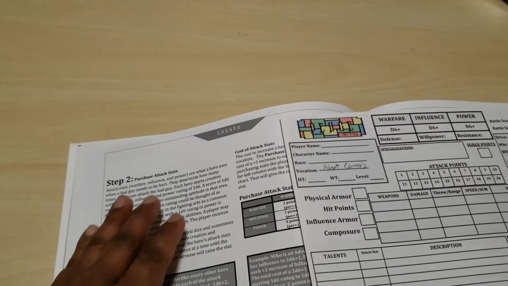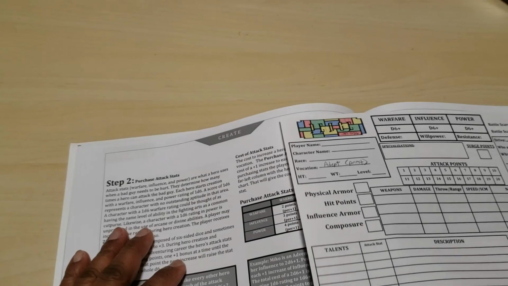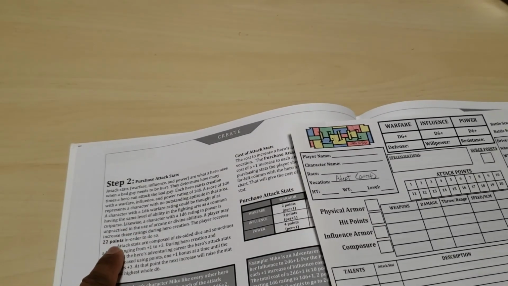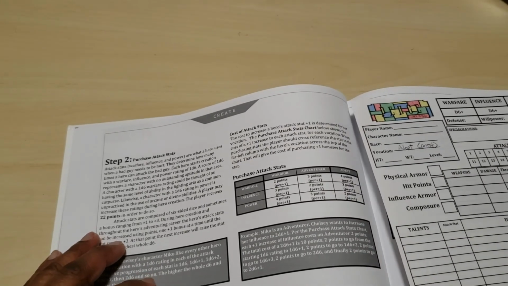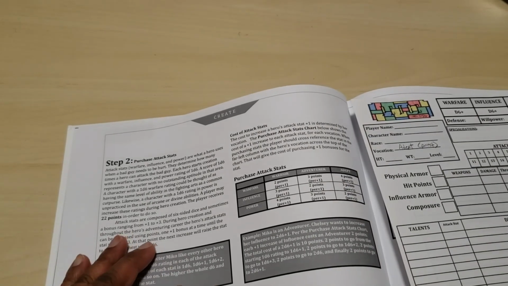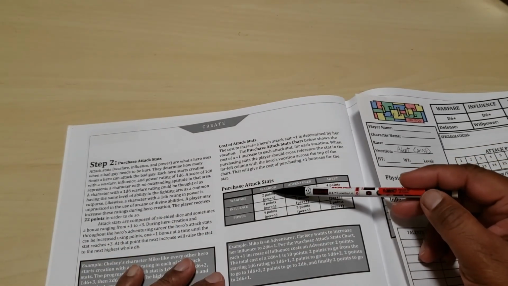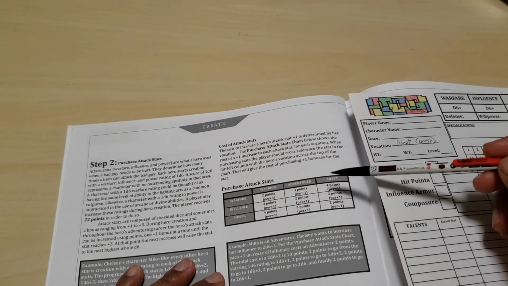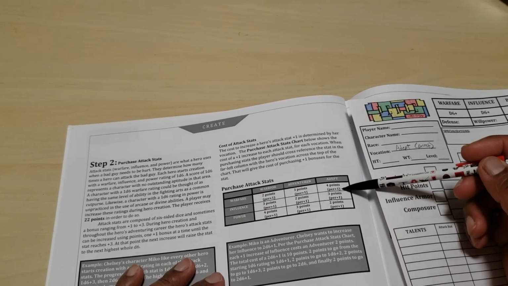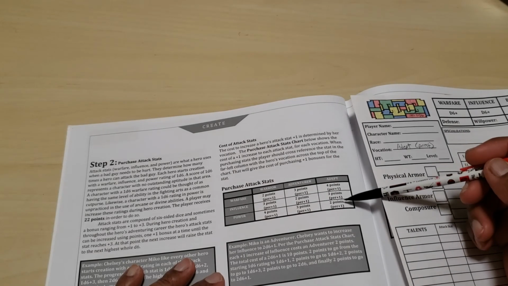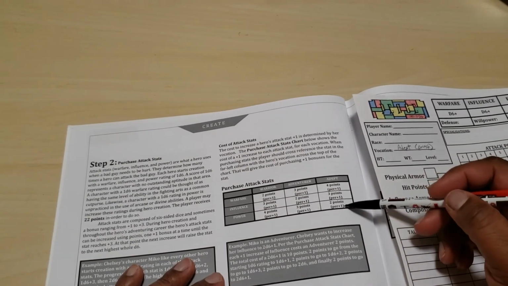So as part of hero creation, step 2 is purchasing these stats. Now you get, as you see here, 22 points in order to purchase those stats. And depending on your vocation, that will determine how inexpensive it is for you to increase these stats. Now, for an adept, that's what we're making here, warfare costs 4 points per +1. Influence costs 3 points per +1, and power, that's where an adept really shines, only costs 2 points per +1.